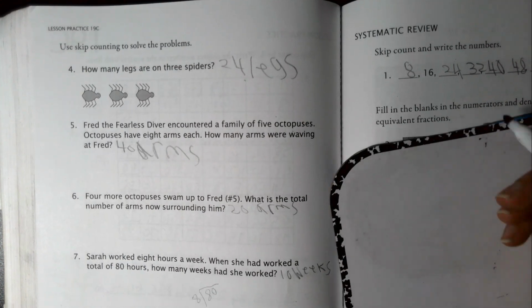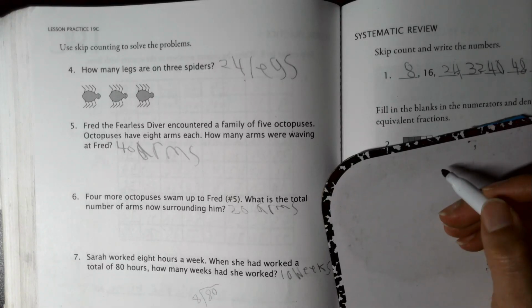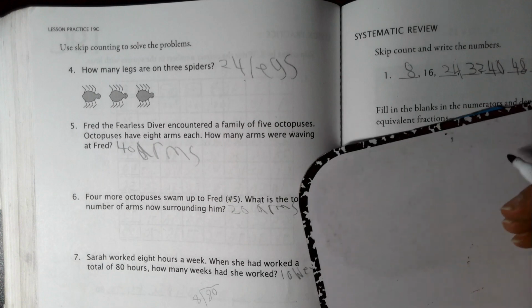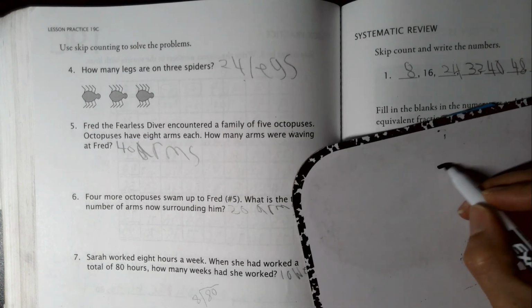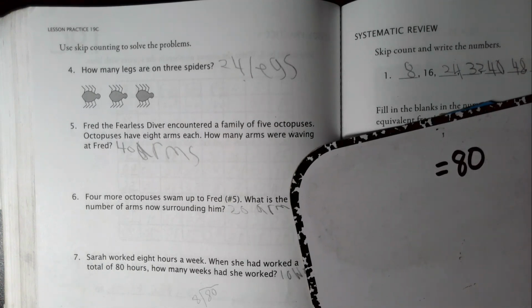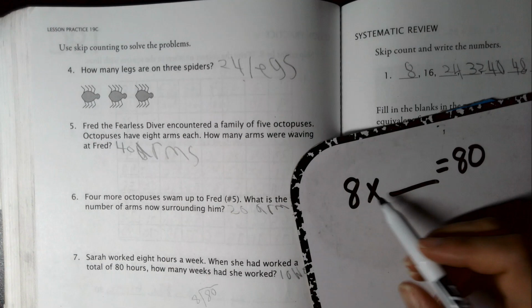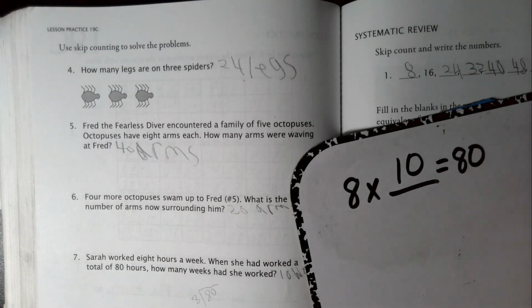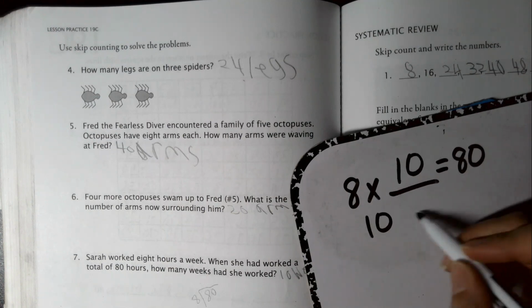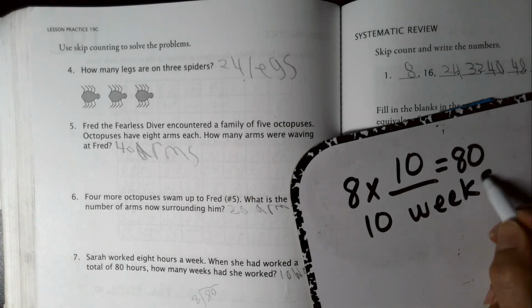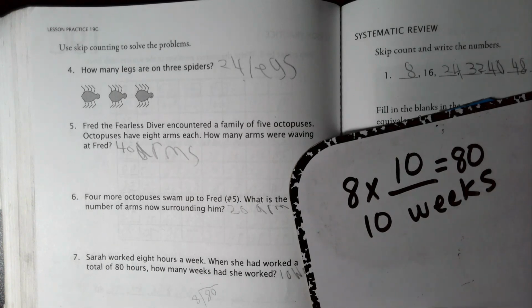So it says Sarah worked 8 hours a week. When she had worked a total of 80 hours, how many weeks has she worked? Okay, so if we know that total is our 80 hours, and we know that she works 8 hours a week, we're trying to find out how many weeks. So we have 8 times blank is 80. And we know that 8 times 10 gives us 80. So she worked 10 weeks. Okay, that's how we set that problem up.